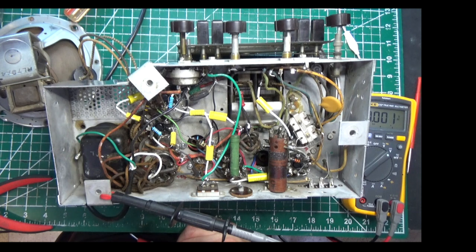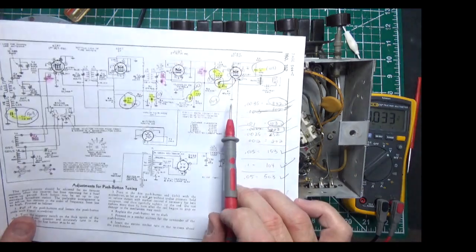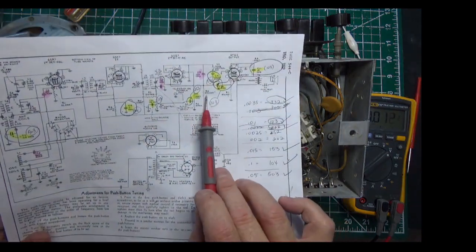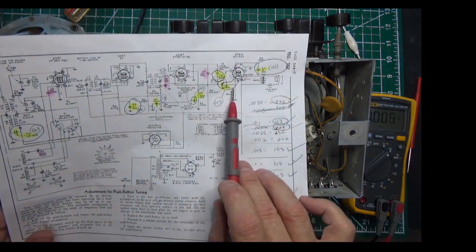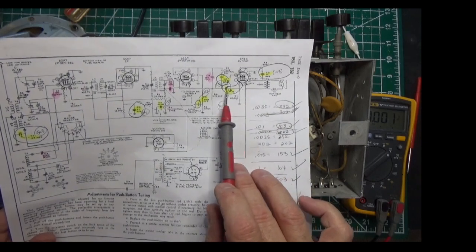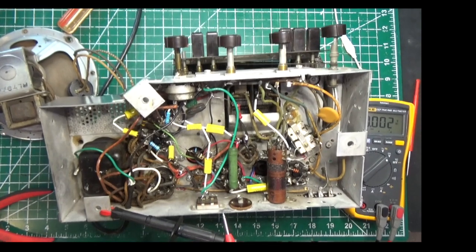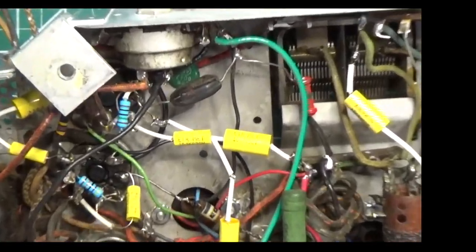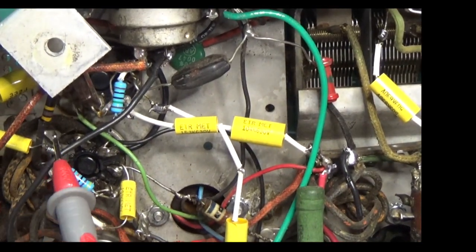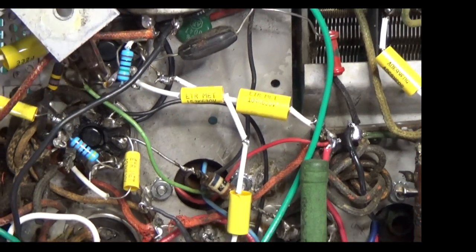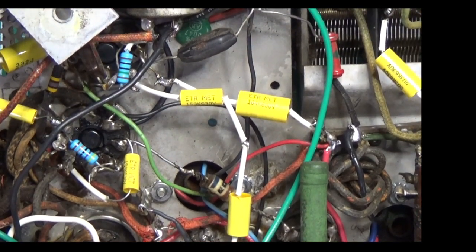So what else do we have to look at here? What else could be contributing to this? Well, you'll see here on the schematic that we have another 470K resistor that ties directly to the resistor that we just changed, and that is, let's zoom in, this one right here that's hiding underneath there. See right there? That resistor hasn't been changed either.